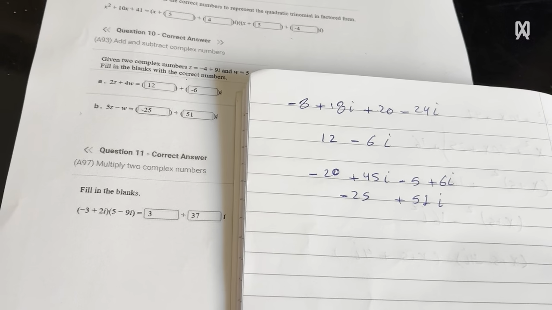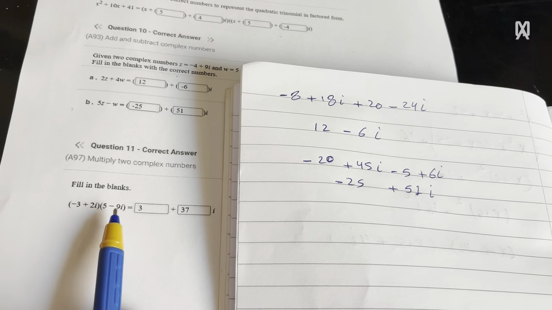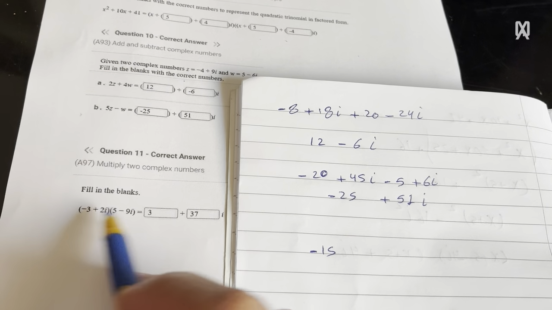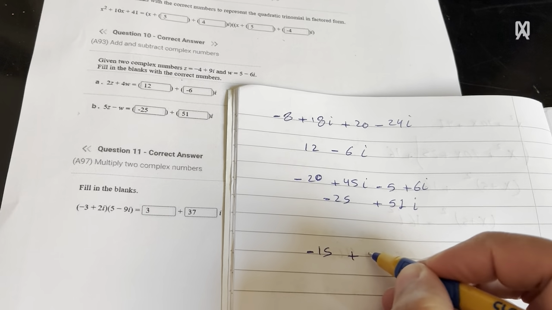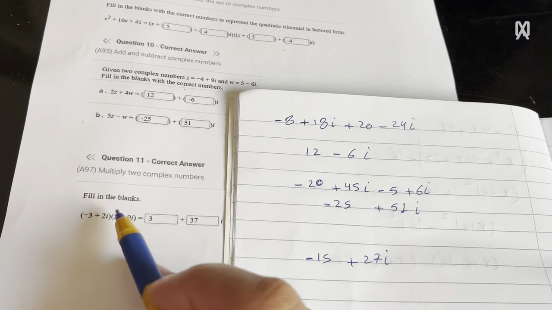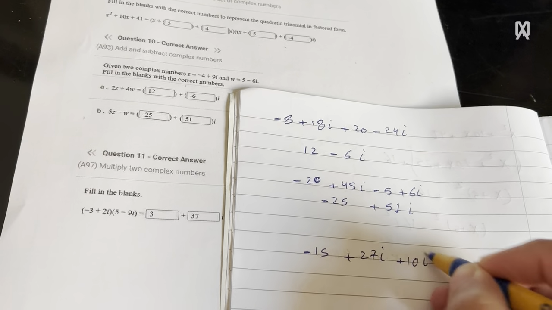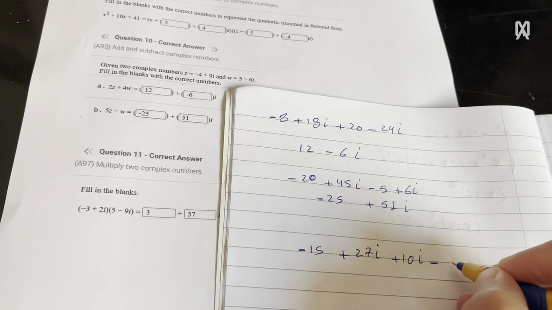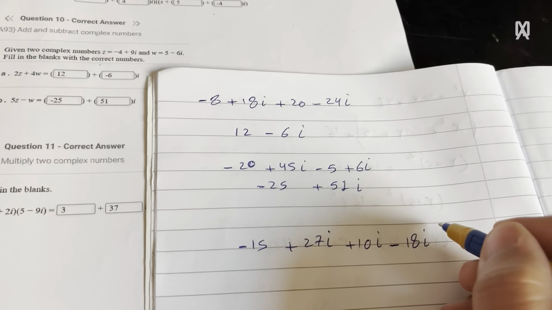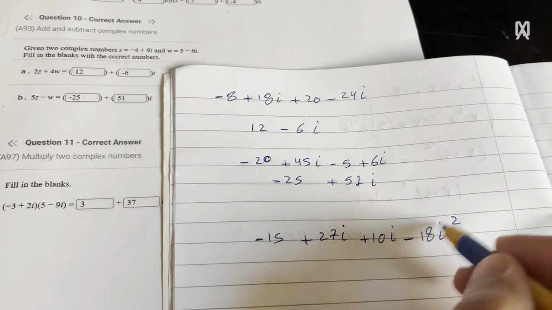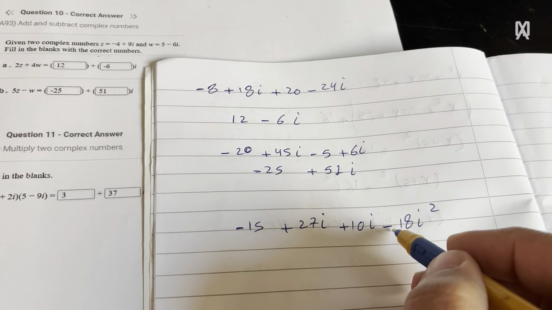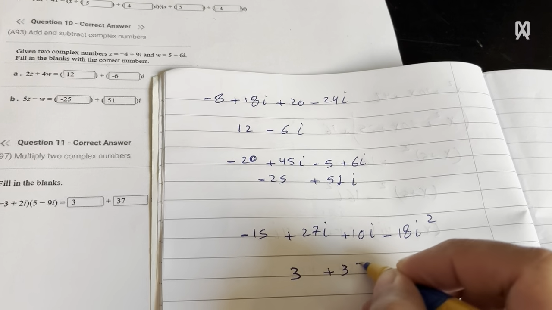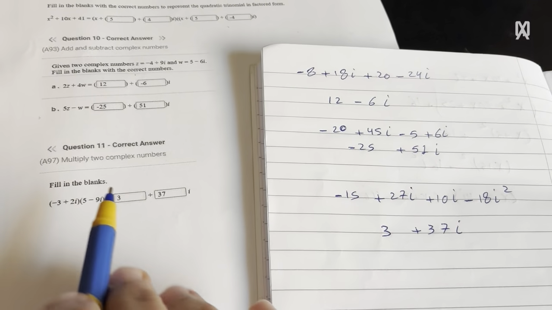Last question, he wants to multiply this. So minus 3 times 5 is minus 15. Minus 3 times minus 9i is plus 27i. 2i times 5 is plus 10i. 2i times minus 9, it's minus 2 times 9 is 18i square. 18i square is, this is minus 1 times minus 1, so it will be positive 18. Minus 15, so it's 3. 27 plus 10, so plus 37i. So in simplest form, it is 3 plus 37i.